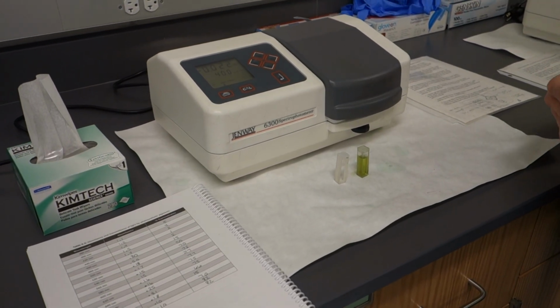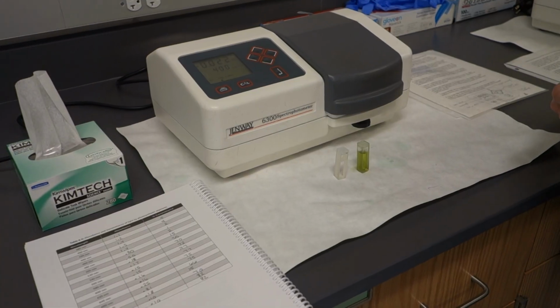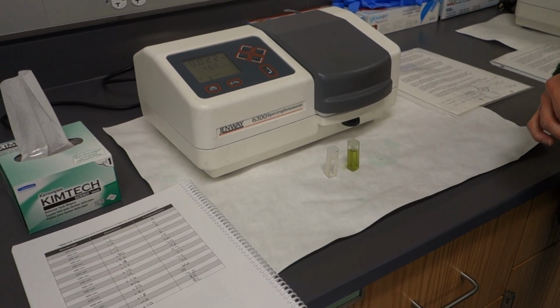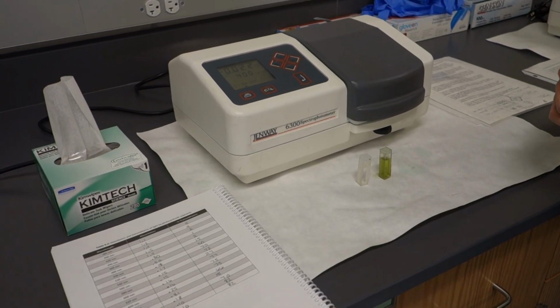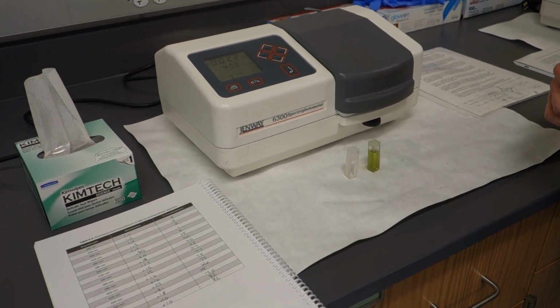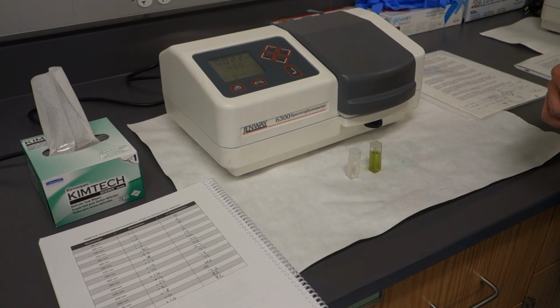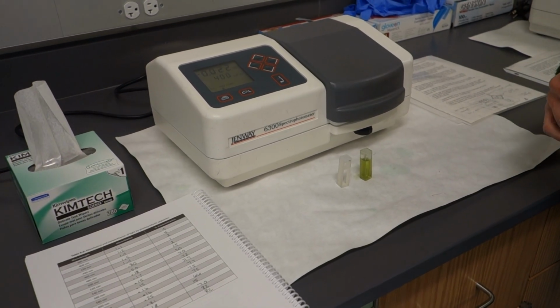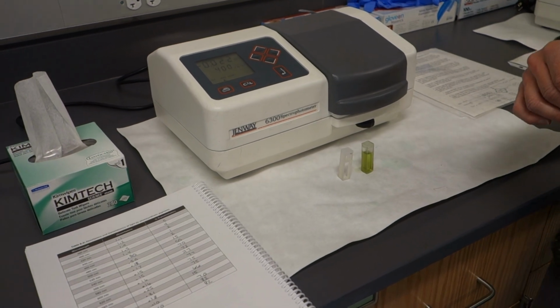So we are going to demonstrate how to use the spectrophotometer. That is not going to be one of your responsibilities to actually know how to use it, but you should understand the data that we're getting from this. So basically what we're going to be testing is absorbance and transmittance of a sample of spinach that's been dissolved.